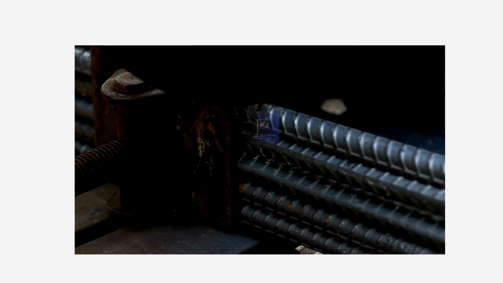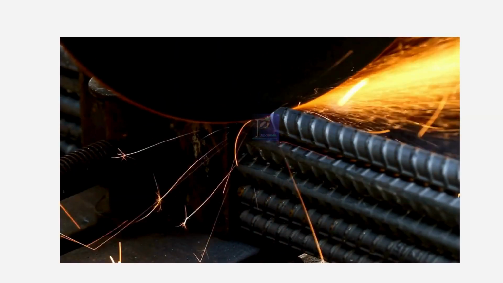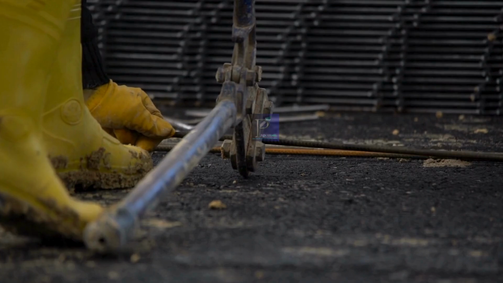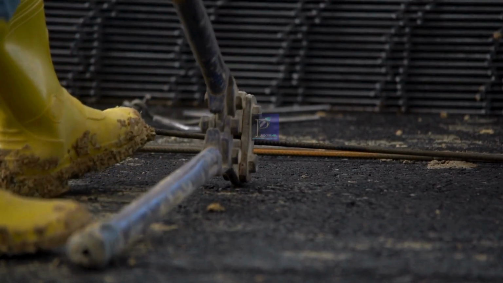Poor cutting and handling. Poor workmanship leads to bad quality cost. Rebar should be cut and handled with care to avoid damage. Poor practices can result in rebar that does not fit properly or has compromised strength.